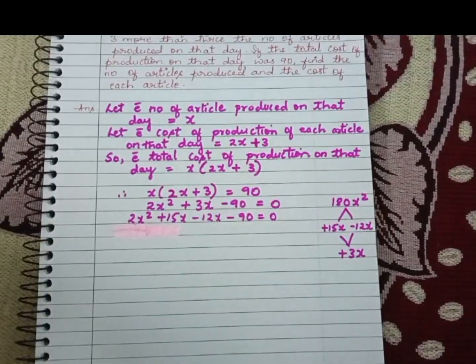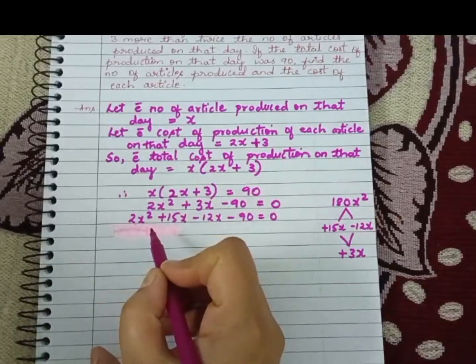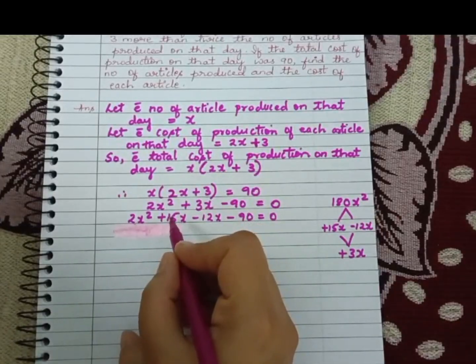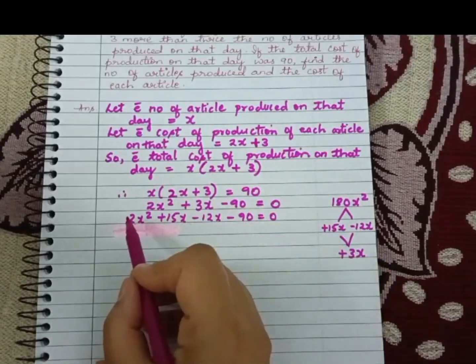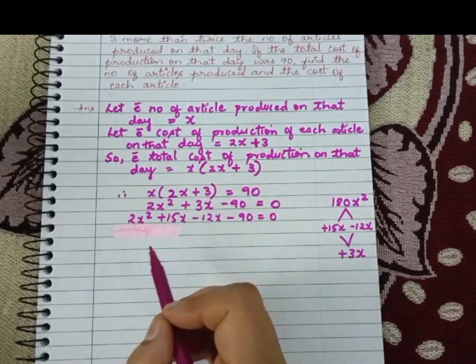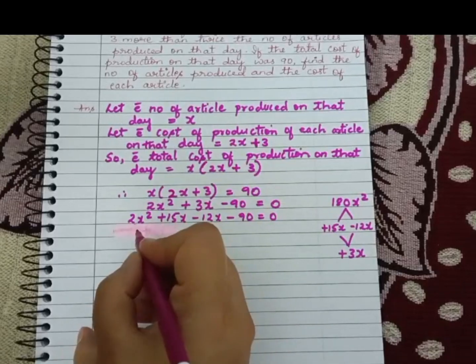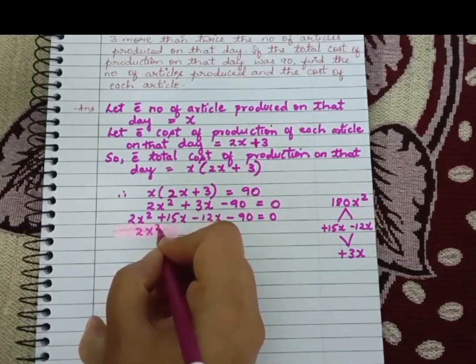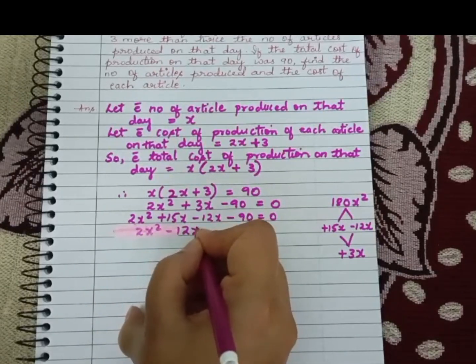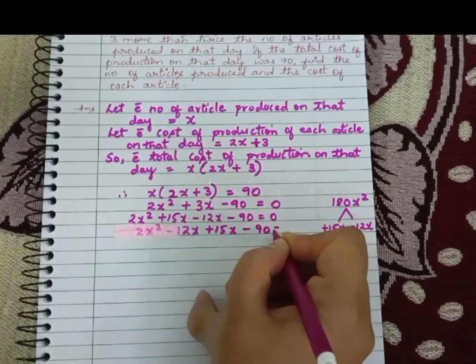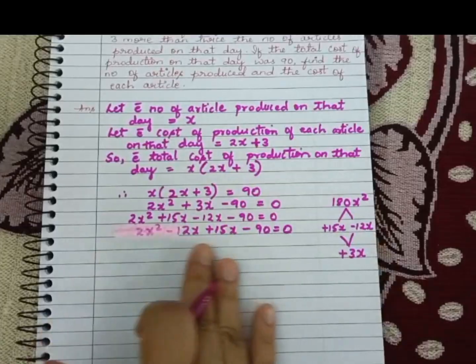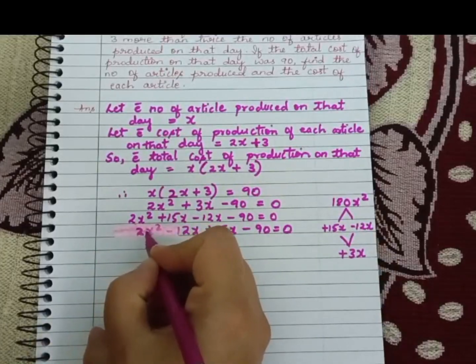So here, 2x square plus 15x minus 12x minus 90. 15 will not be divisible, so I'm going to take it as 12 like this: 2x square minus 12x plus 15x minus 90 is equal to 0. I'm going to change it like this.